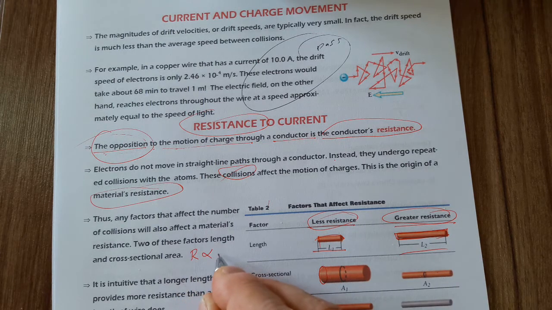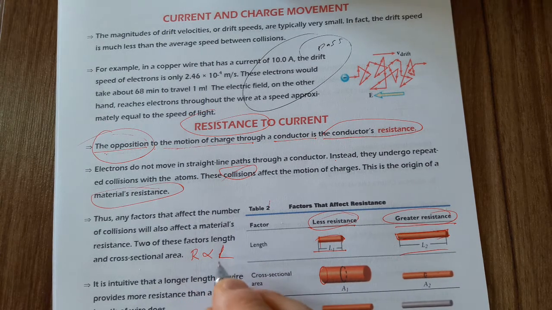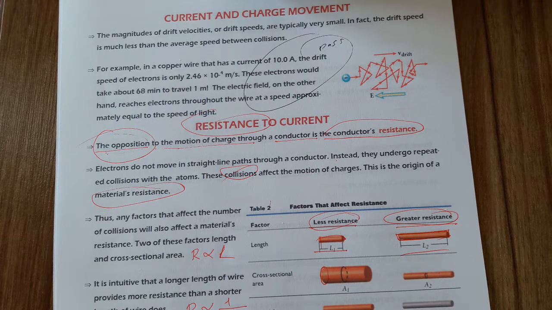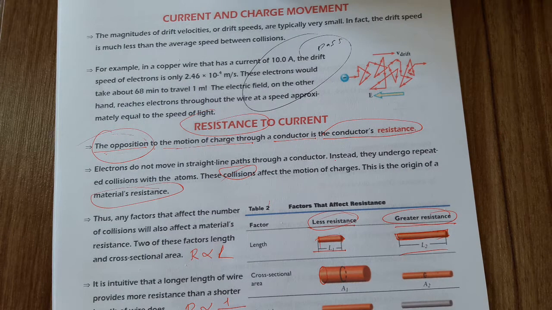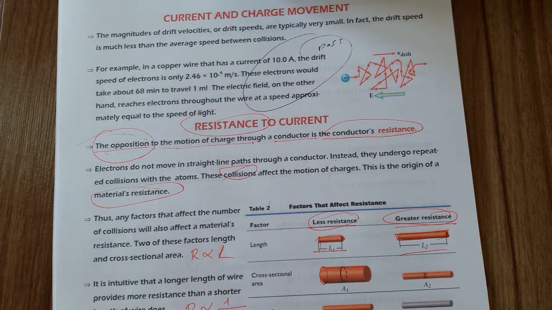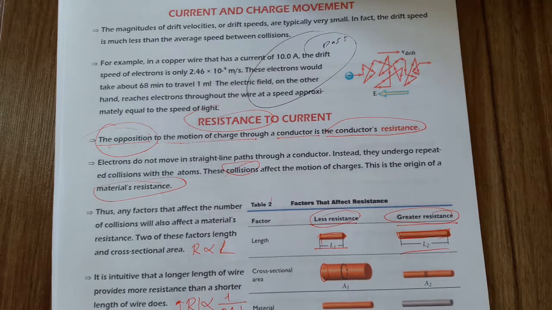difficult. So in general we can say that resistance is proportional to the length of the conductor. Greater length, greater resistance. But resistance is inversely proportional to cross-section area. Area, if we represent it by A, is the cross-section area of the conductor. As cross-section area decreases, resistance increases. As cross-section area increases, resistance decreases.